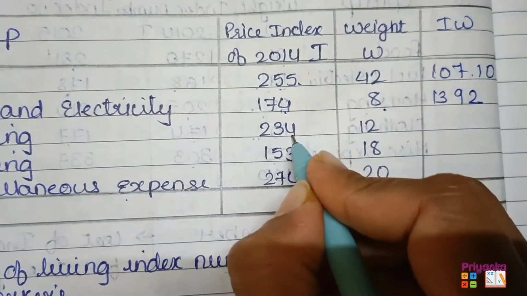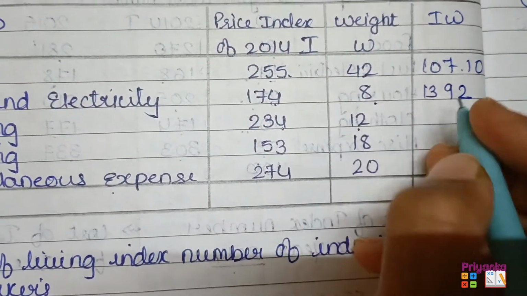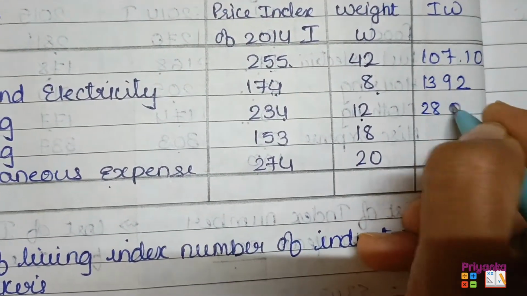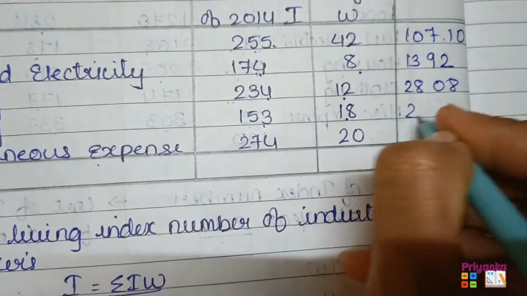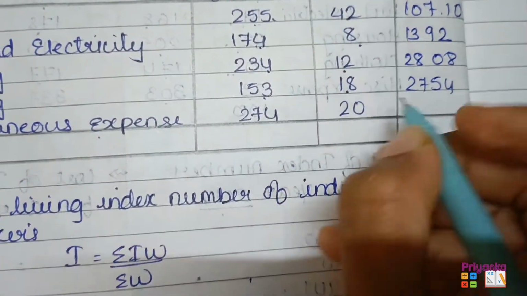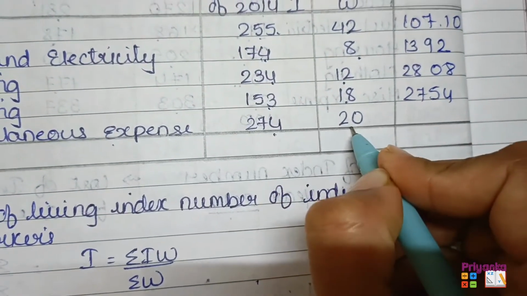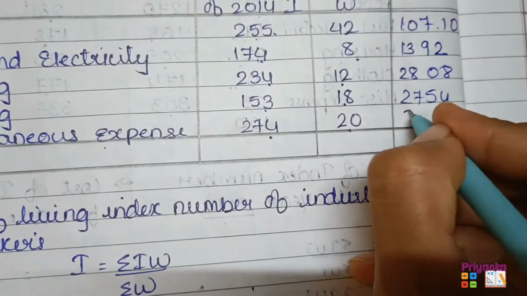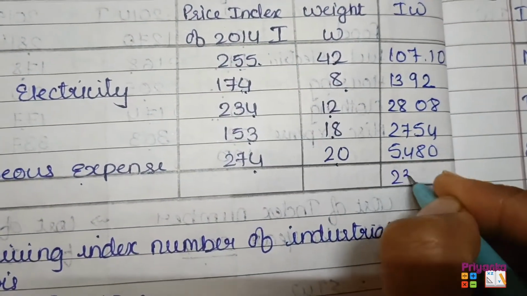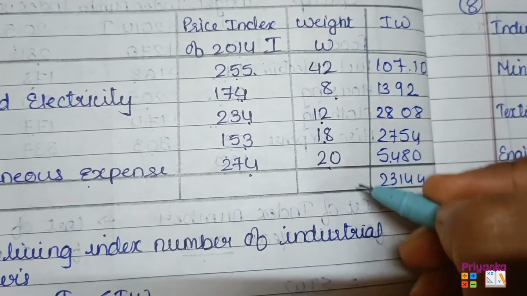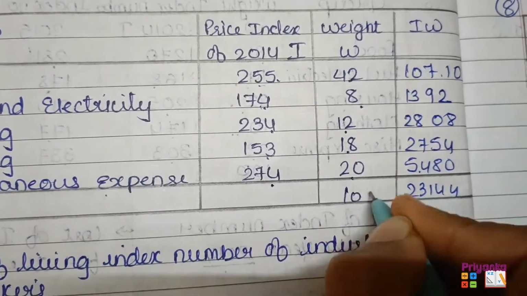1392. 234 multiplied by 12, here we get 2808. 153 multiplied by 18, that is 2754. 274 multiplied by 20, here we get 5480. Get the total, 23144, and here the total of weight is 100.